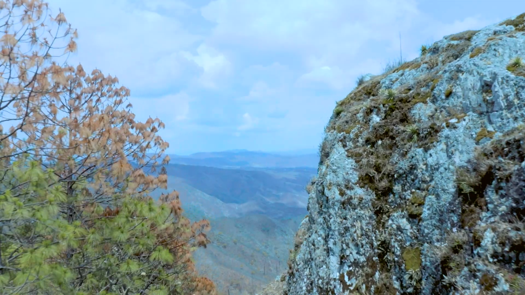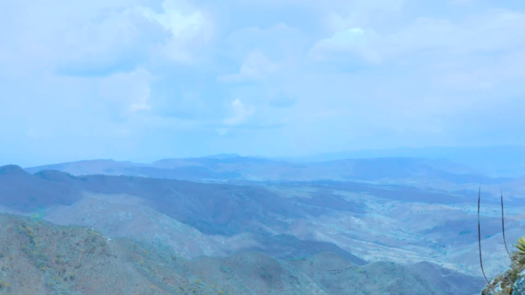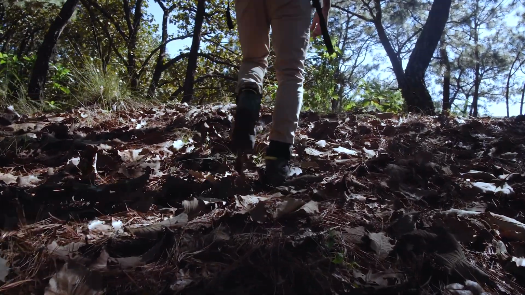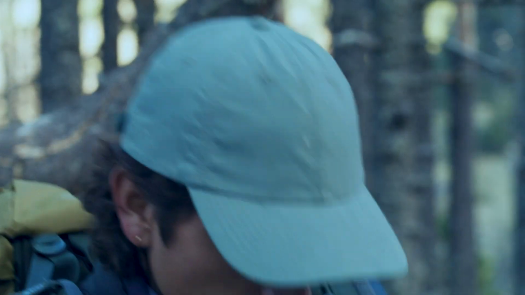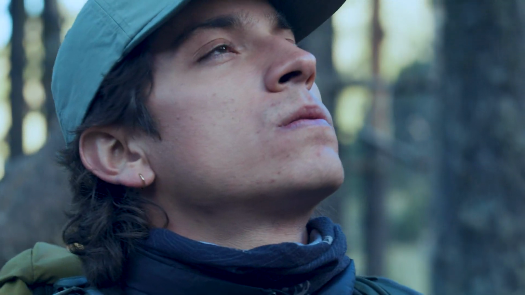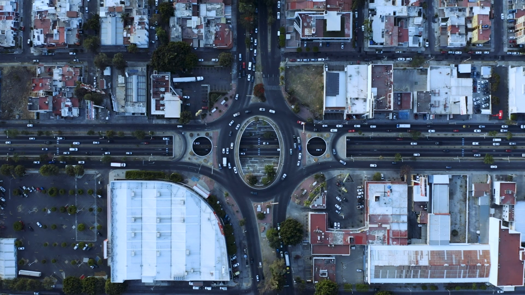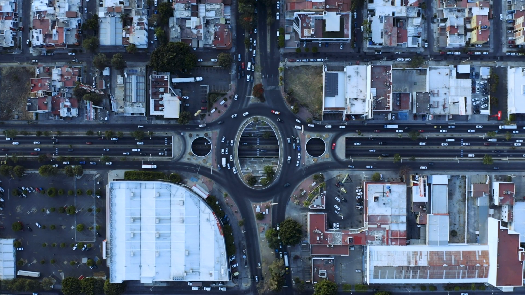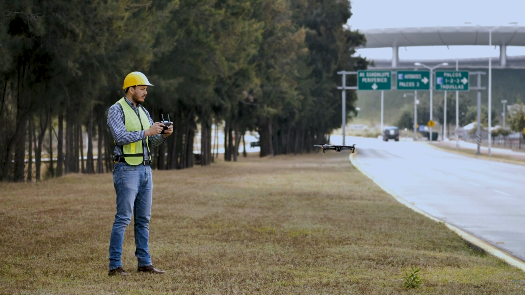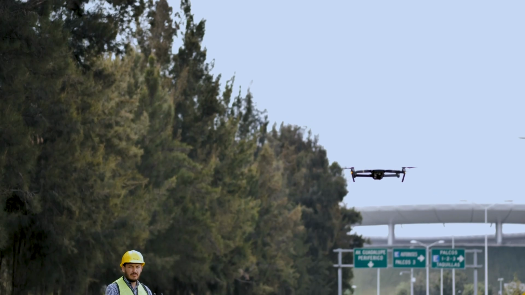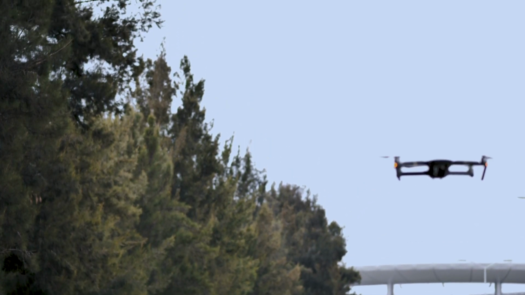But if I take that same sequence and change the music to something more epic and change the color and make it a little bit cooler, let's see what happens. All of a sudden, this is an epic adventure.